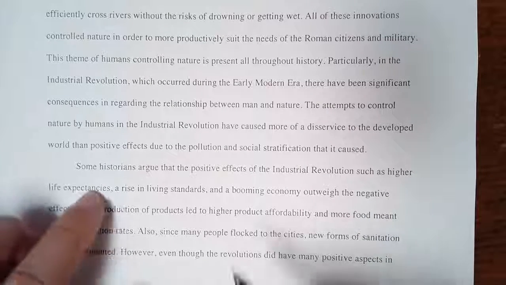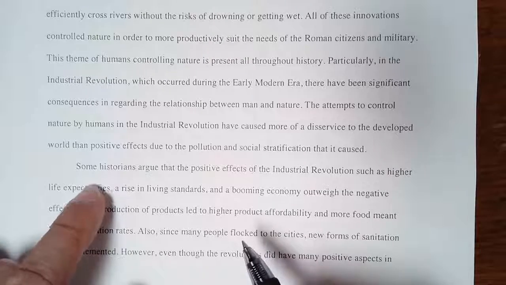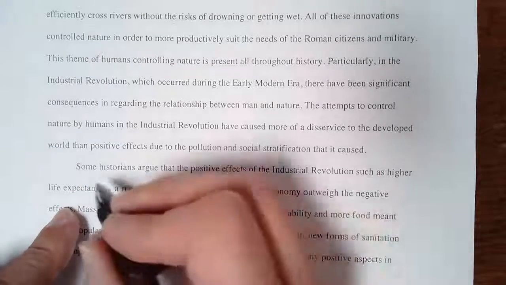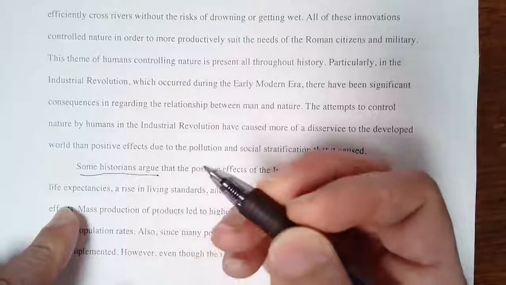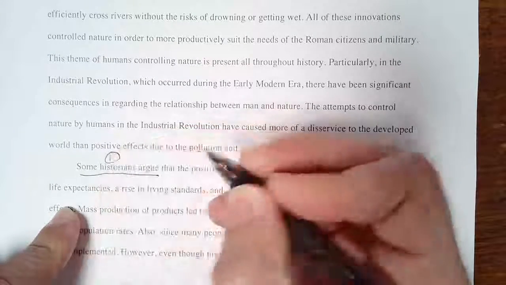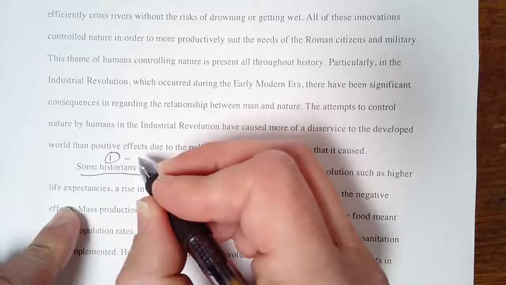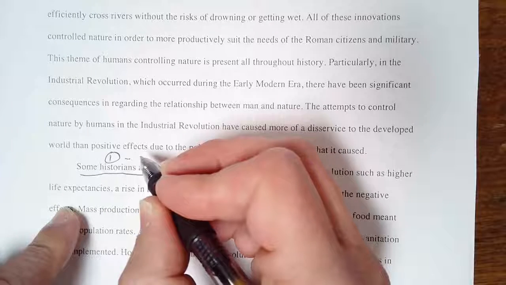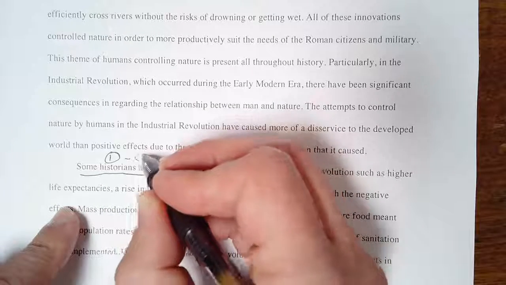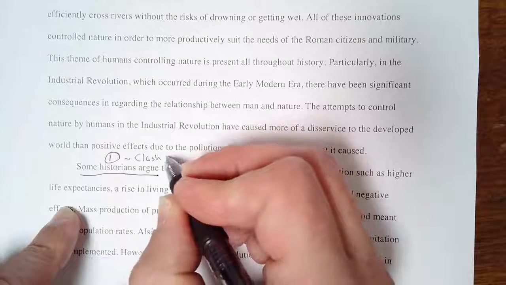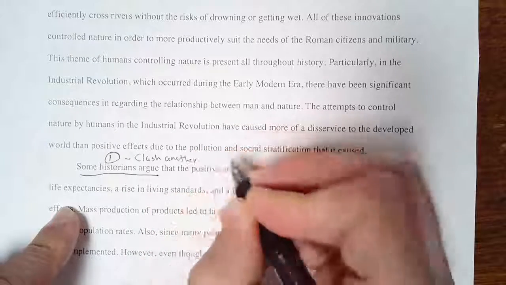The student starts off really quickly by telling us that this is going to be a counter thesis. And the student does that by saying right here, "some historians argue." There's your first element of the counter thesis. I'm getting a clear idea that we're going to be told, yeah, there are some other people who would give an argument off of this. So right here we have a clash coming from another source. Excellent way to start this off.